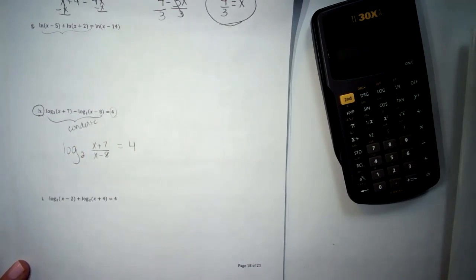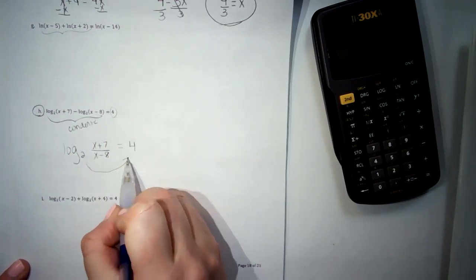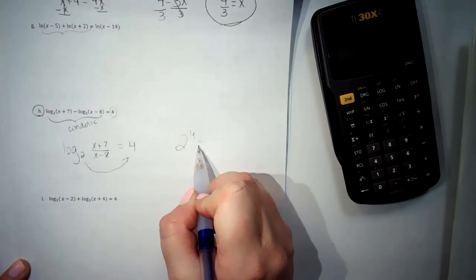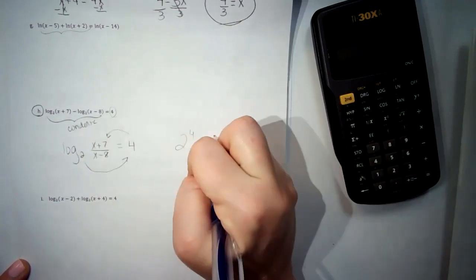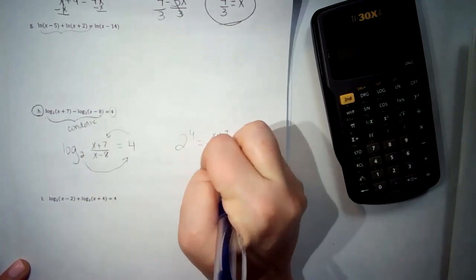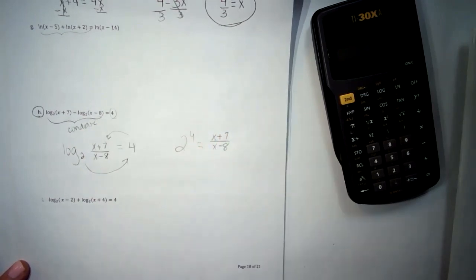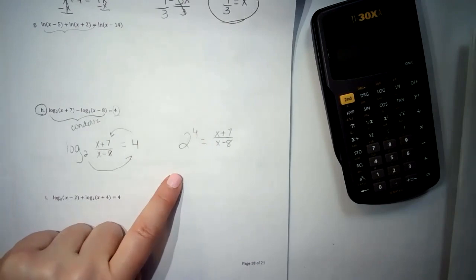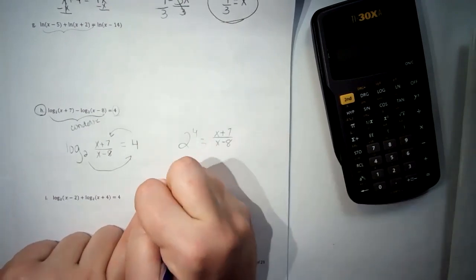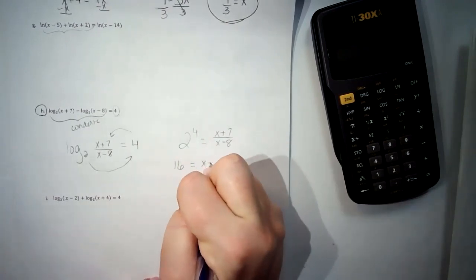Okay, so I really just have 1. And what do I do if I have 1 log? 2 to the 4th equals this argument. Okay, so 2 to the 4th is going to be 16.